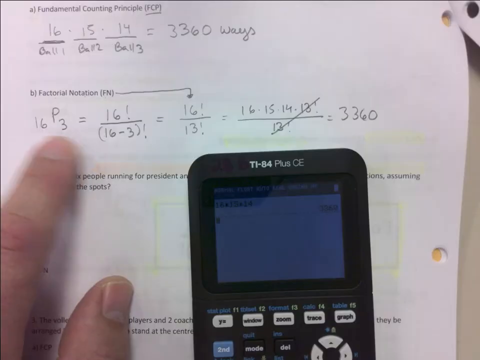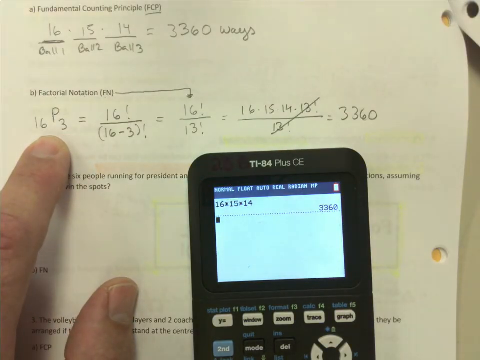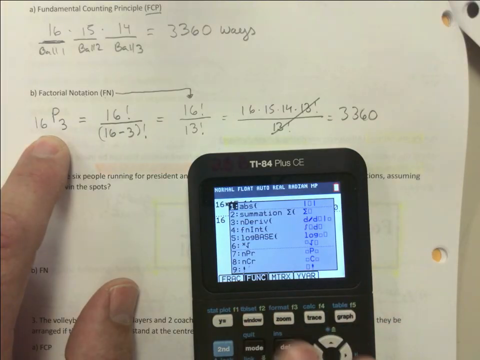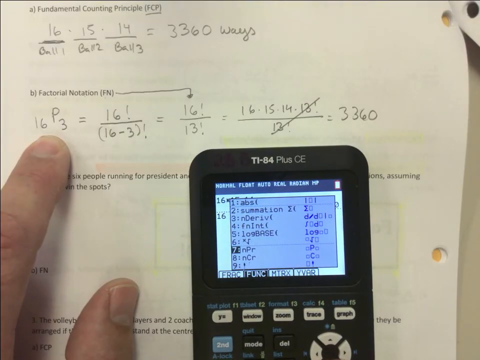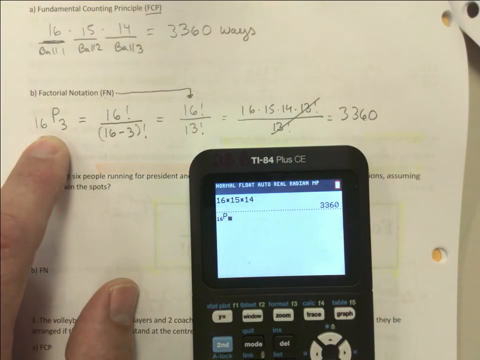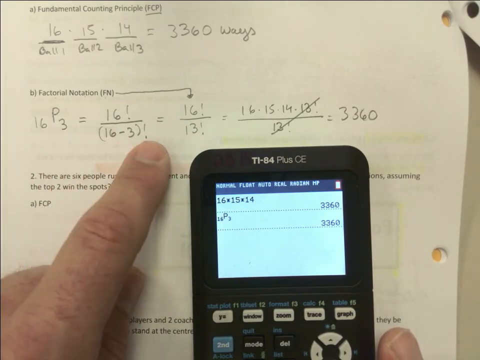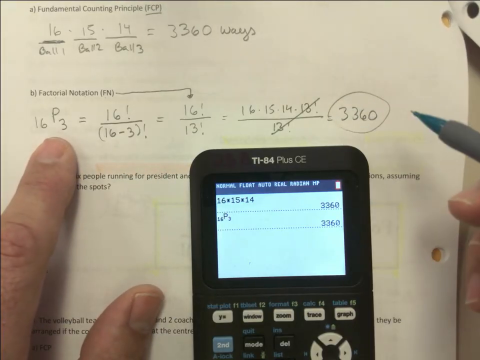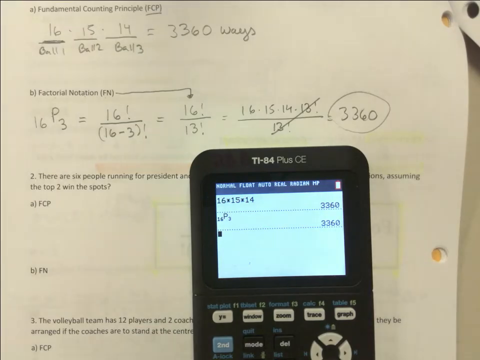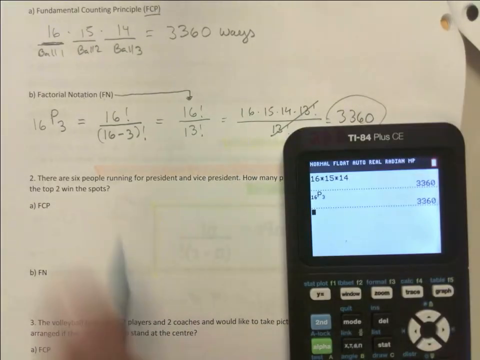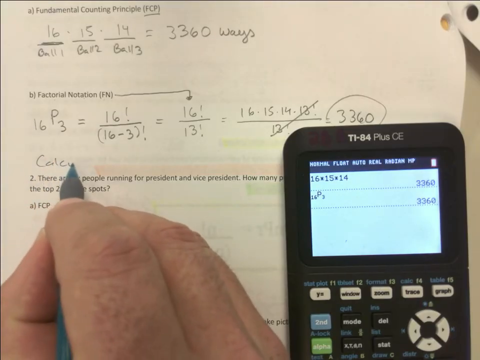I want you to use the calculator now, though, to do this. How do we enter this into our calculator? Press 16, alpha window, and you should see permutations. That's our 7th option there. Hit enter, and then you pick 3. And you get the same answer. Okay, so that's much faster, I think. If I don't ask you to evaluate or anything like that, just give me the final answer. I don't care about everything in between. I just want you to understand that it's all connected.